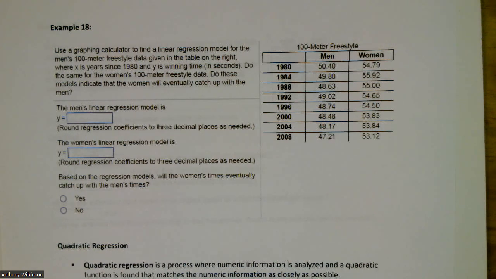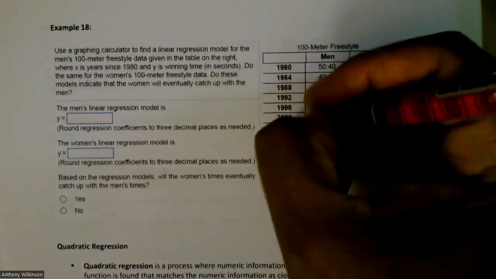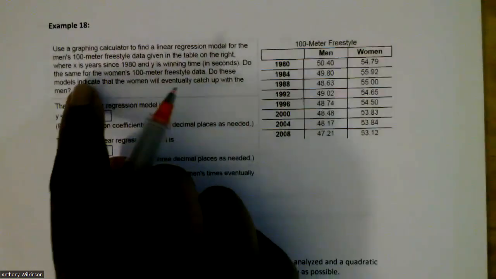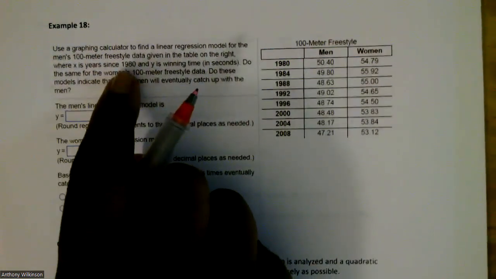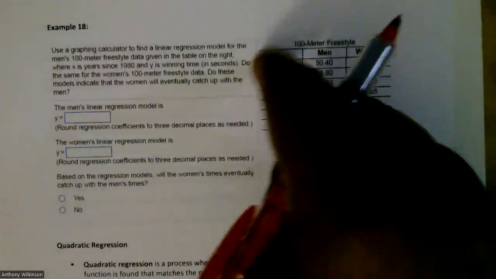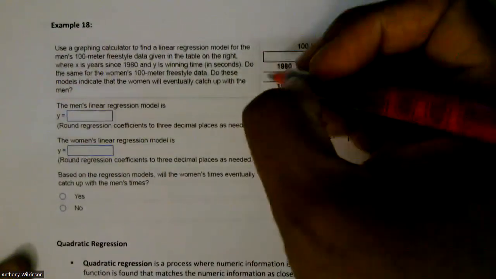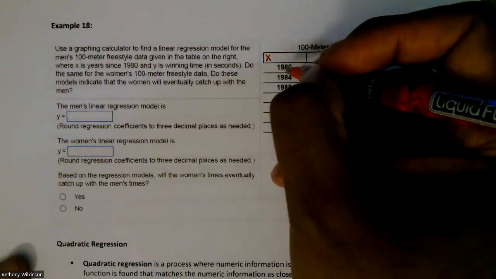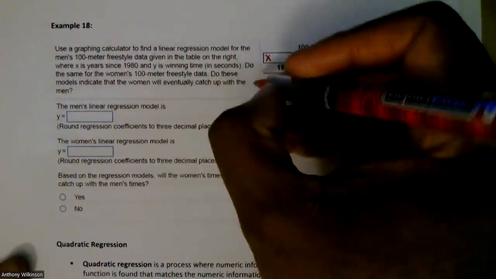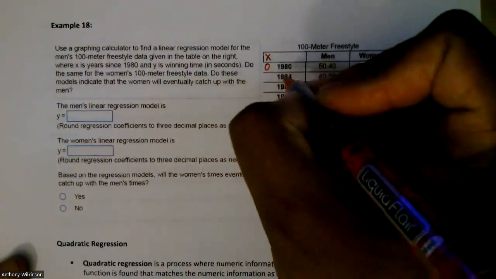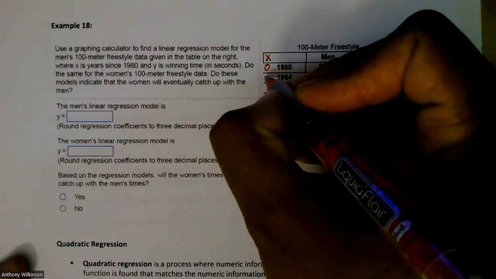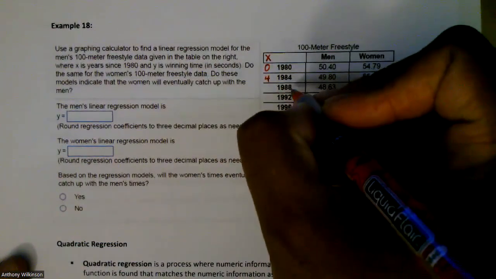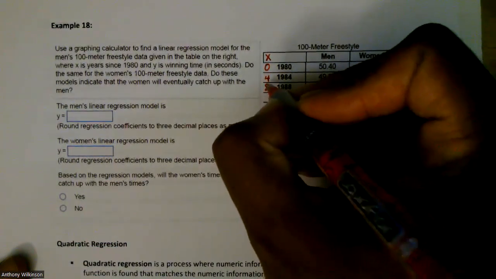And I do need to mention something else here. This is where we use our graphing calculator. I need to modify these years because in the problem it says X is going to be the number of years since 1980. They give us a year, so we need to write this in terms of X. So if I subtract 1980 minus 1980, that's 0. 1984 minus 1980 will be 4. 88 from 80 will be 8.